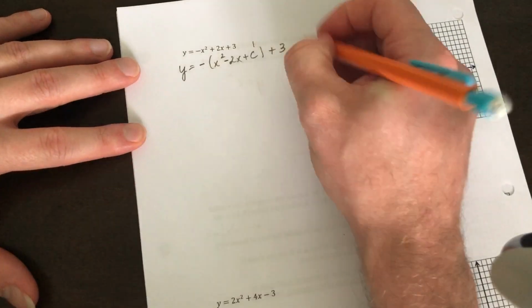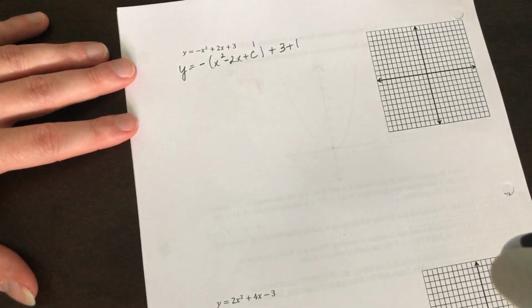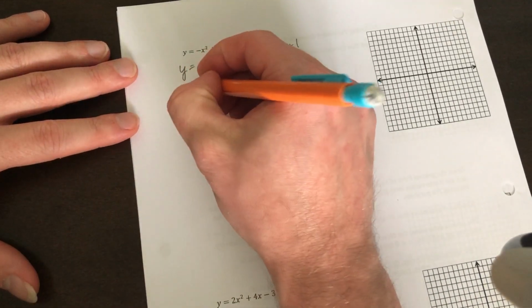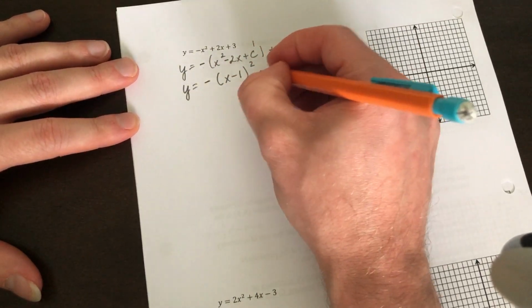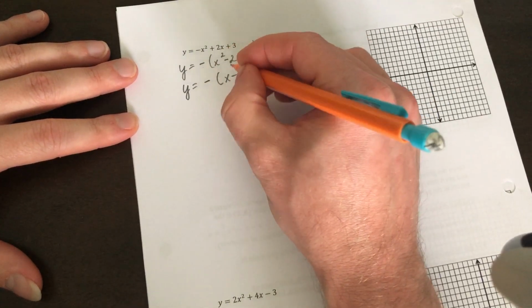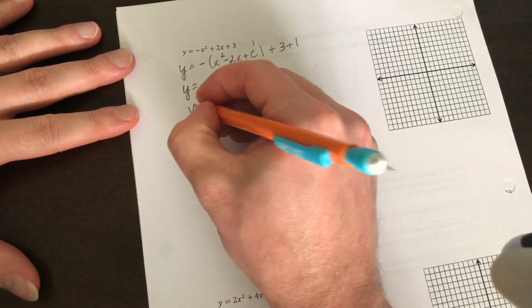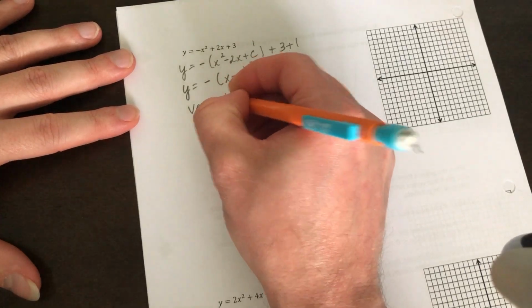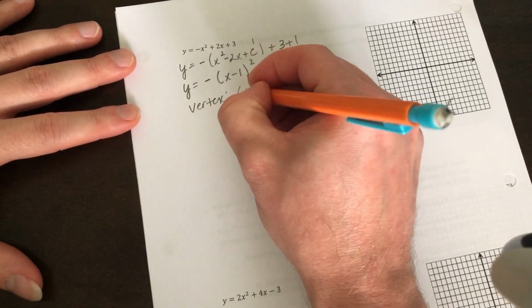So I have to change the sign. So this would be a plus 1. So if I'm putting in a negative 1, I have to add 1 over here. Breaking this down, factoring it, becomes x minus 1 squared plus 4. Square root the first term, keep the sign in the middle, square root the last term. Now, my vertex is going to be the point 1, 4. Change the sign right there.